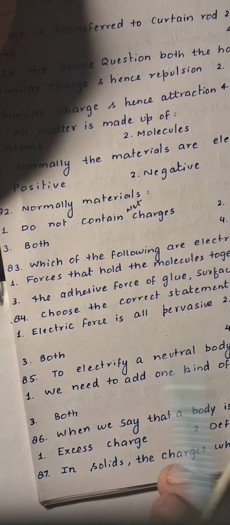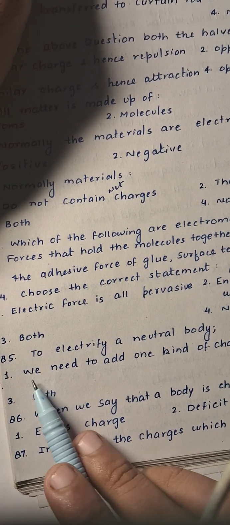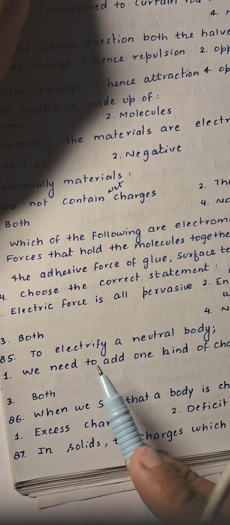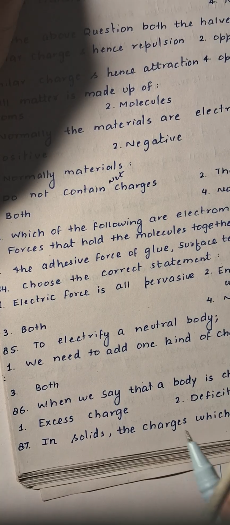Next is question number 85. It says that to electrify a neutral body, the first is we need to add one kind of charges, the second is we need to remove one kind of charges. So it's possible by both of the charges. So the third is correct over here. So the third one will be correct.